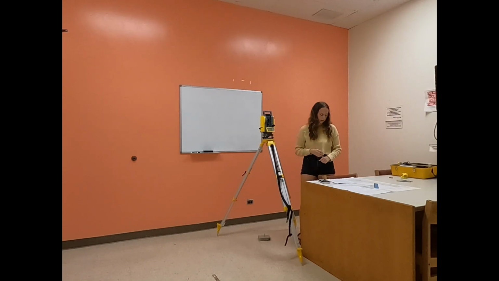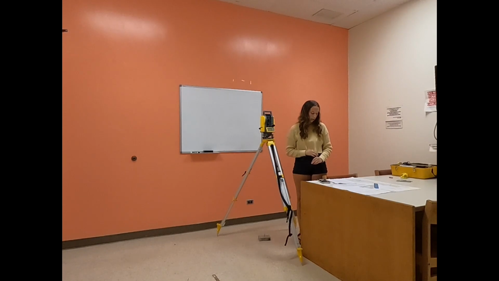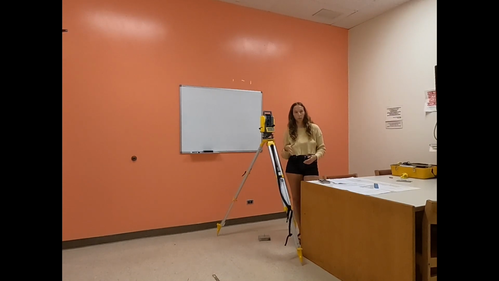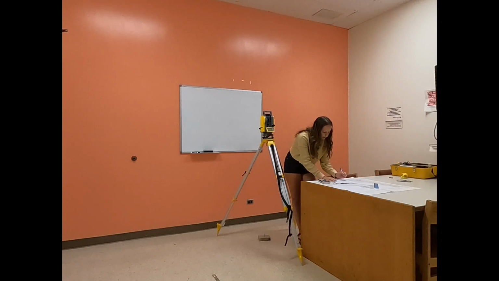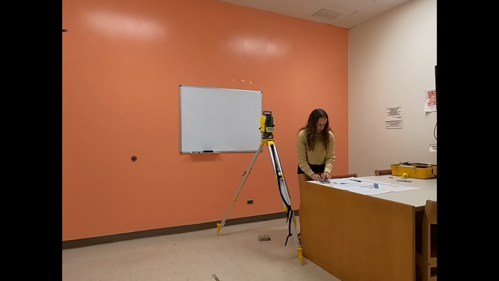And then we're going to take the actual vertical angle, and we are going to times it by 3.14 divided by 180, because we want to find our vertical angle in radians to then plug it into this equation to find our distance, the theodolite distance, from the manual. So we're going to take our actual vertical angle, which was 1.321, and put it into this equation.